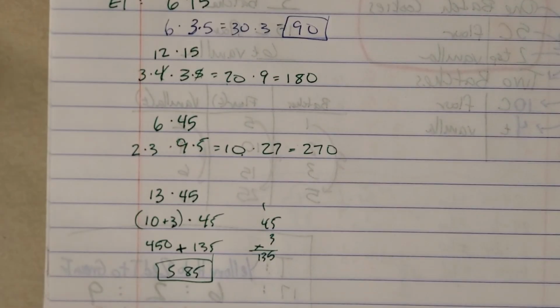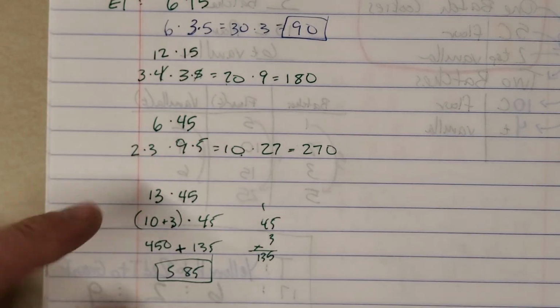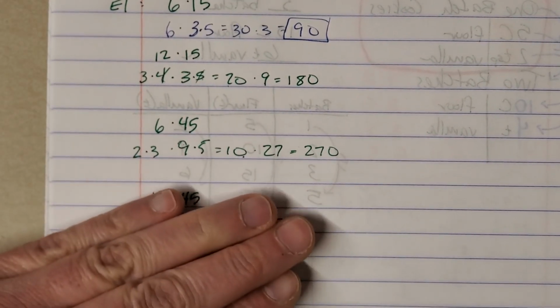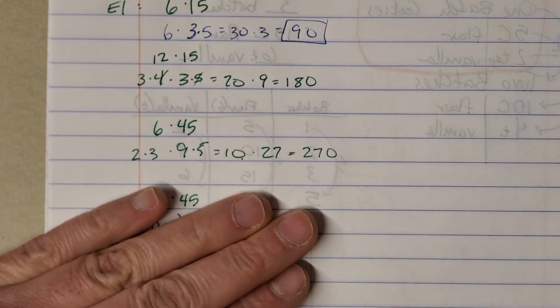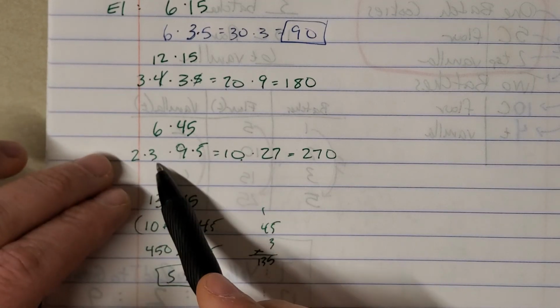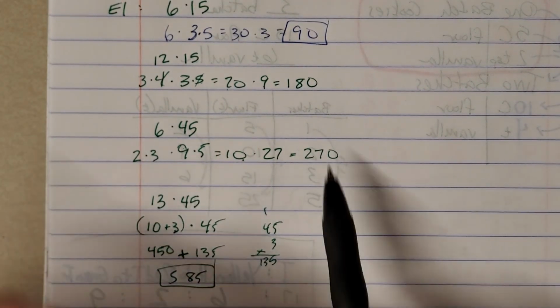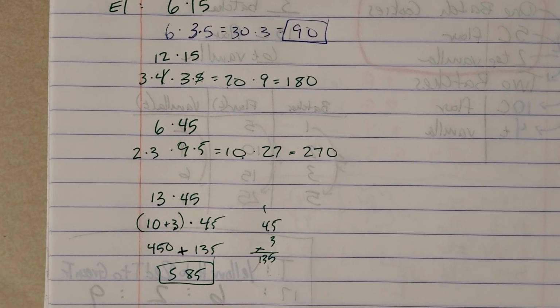So my lesson for you here is break apart numbers you know into numbers you might be quicker with. This one is a little more difficult, right? But these other ones, if you didn't know your 45s, like I don't, break apart the 45 and the 6 into numbers you know, multiply those in different orders that are faster in your head to get where you're going.